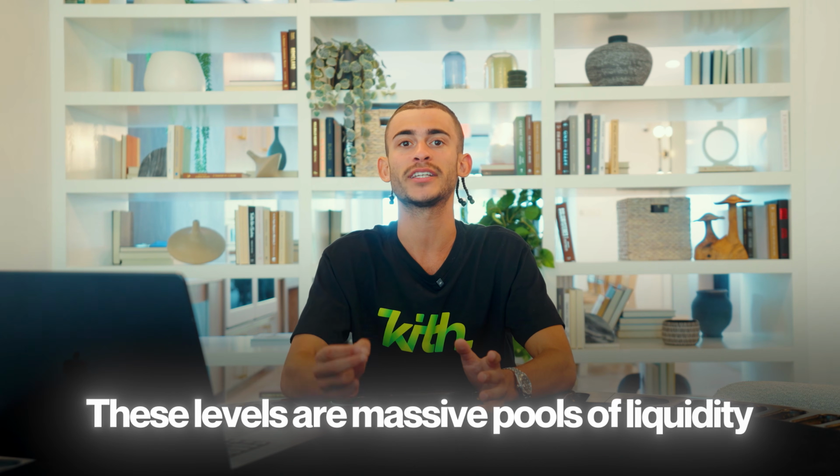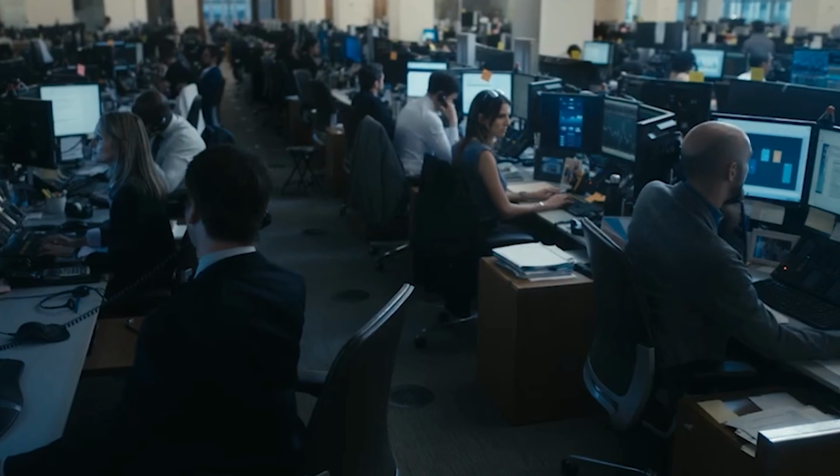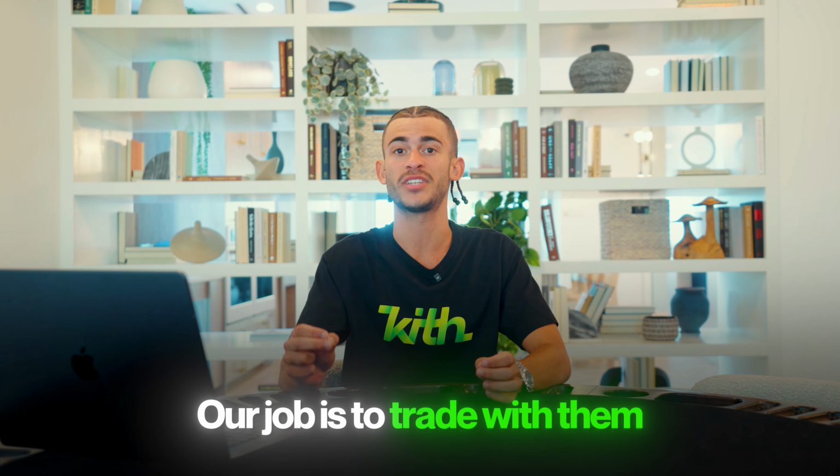I want you to think about the market like an auction. We are constantly moving between different areas, and some people are very interested in certain prices and some people are not very interested in certain prices. Levels represent prices. These levels are massive pools of liquidity. The banks know this, and they engineer moves to these levels to trigger those orders and to fill their own large positions. Our job is not to fight the banks, it's to trade with them instead of against them.